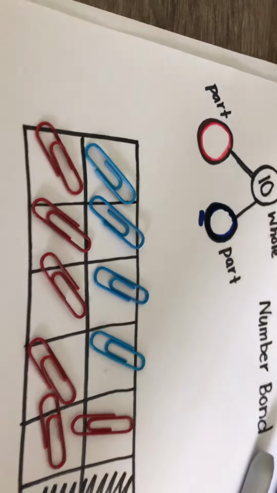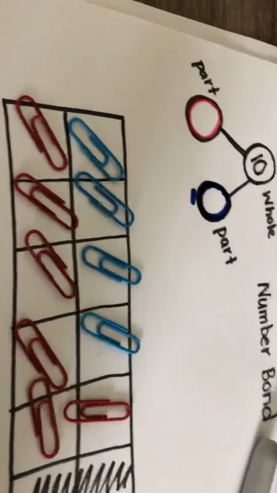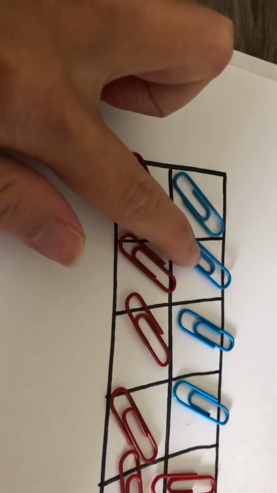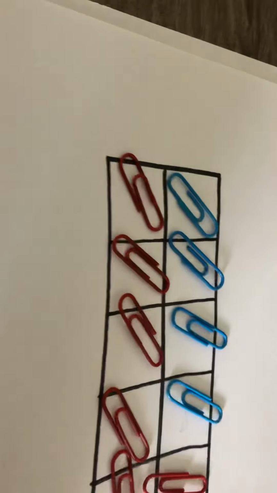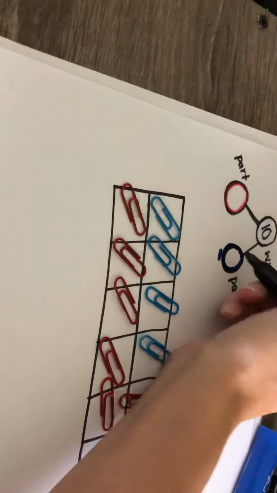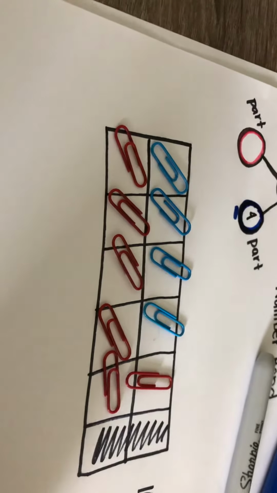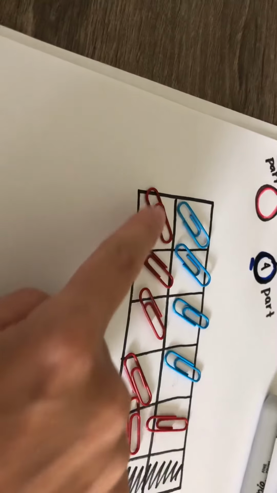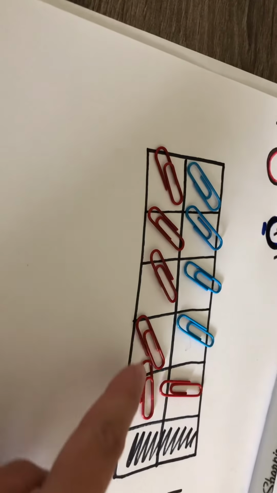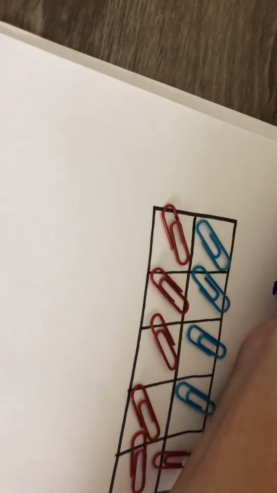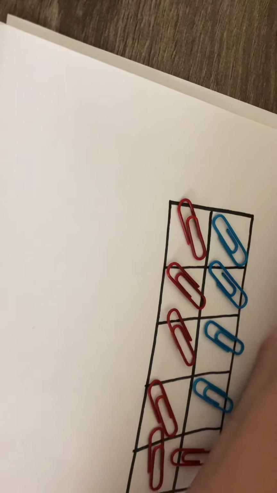And so you would ask them to count, well, how many blue paper clips do we have? 1, 2, 3, 4. We have 4 blue paper clips. How many red paper clips do we have? 1, 2, 3, 4, 5, 6. Yes, we have 6 red paper clips.